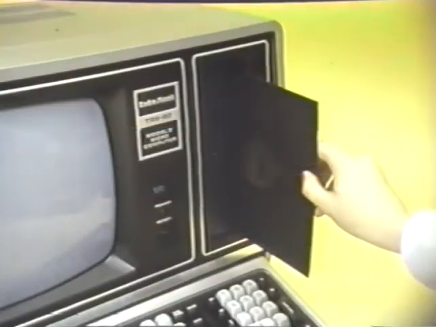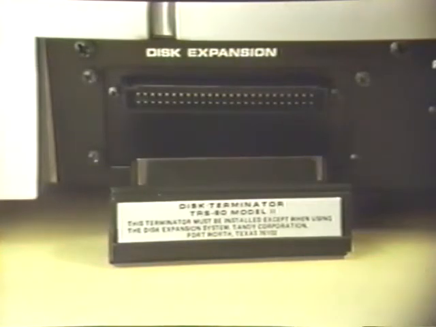The TRS-80 Model II display module also has one integral 8-inch dual-density disk drive unit built in. There are provisions for 3 additional 8-inch disk drives housed in a special external expansion unit for either desktop or under-desk mounting. When using the expansion drive unit, the disk drive cable replaces the disk terminator. When only the integral disk drive is to be used with the Model II, the TRS-80 disk terminator plug must be inserted into the disk expansion connector on the rear of the video console.